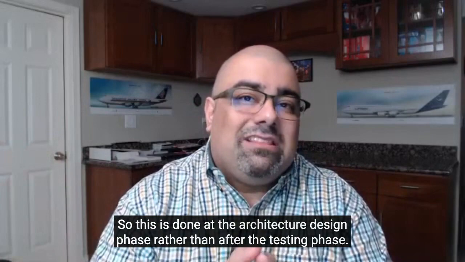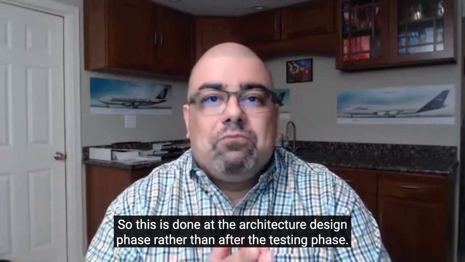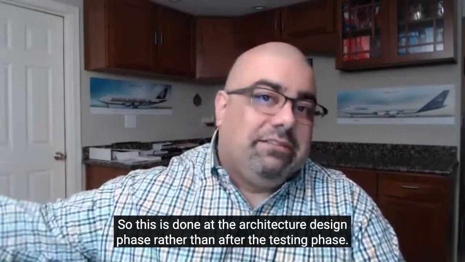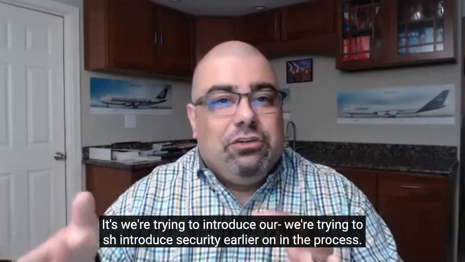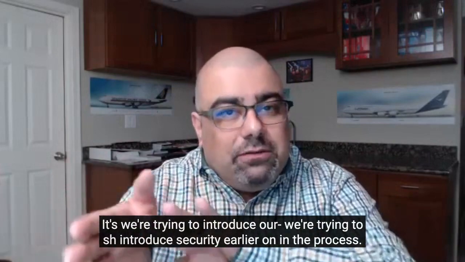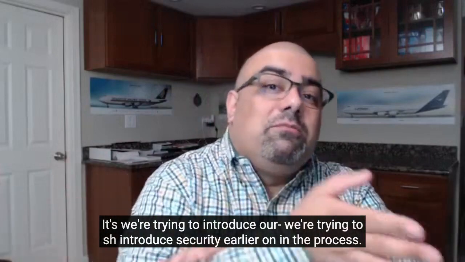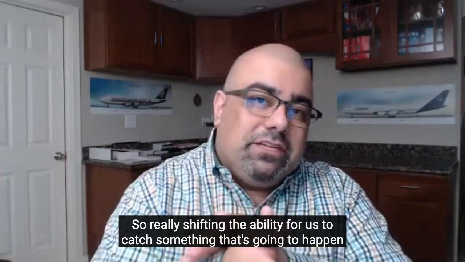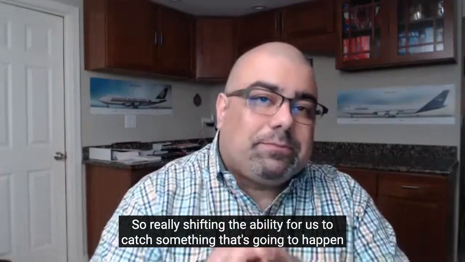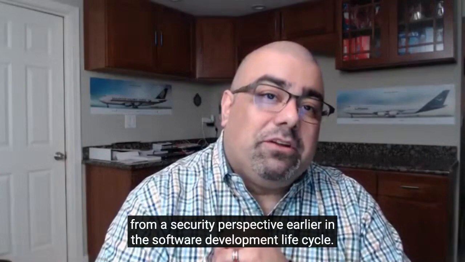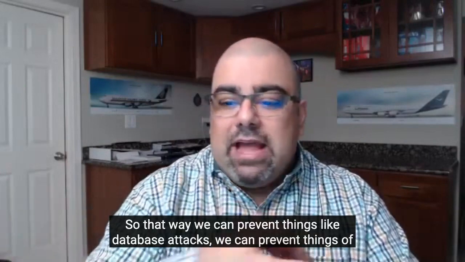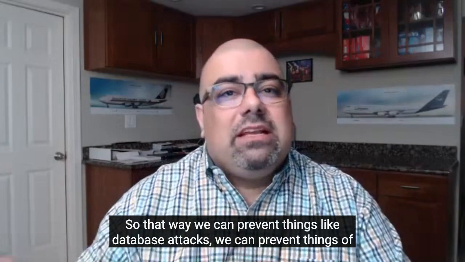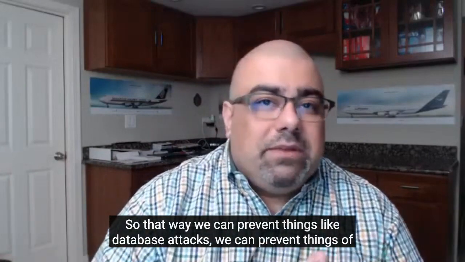So this is done at the architecture design phase rather than after the testing phase. And the goal is, there's another word you'll hear in this, called shifting left. We're trying to introduce security earlier on in the process. So we're shifting the ability for us to catch something that's going to happen from a security perspective earlier in the software development life cycle. So that way we can prevent things like database attacks.